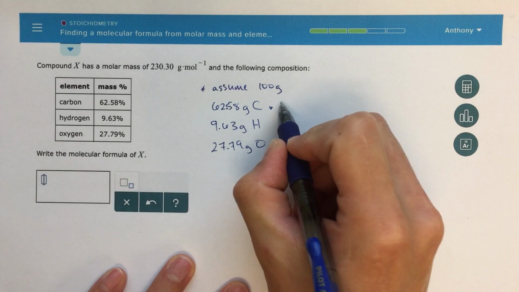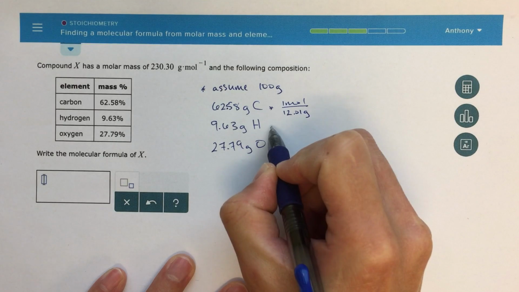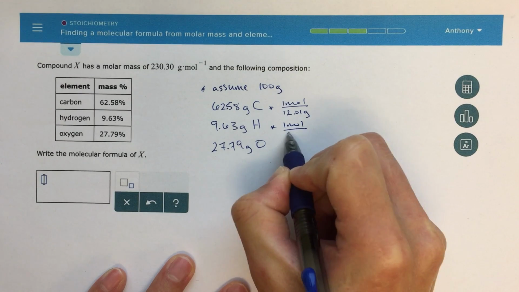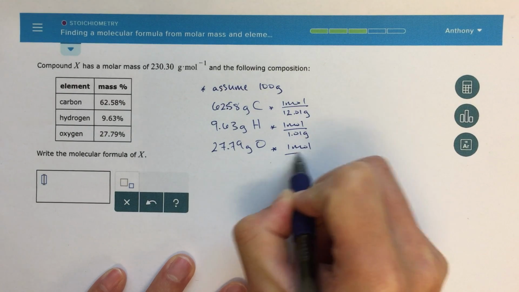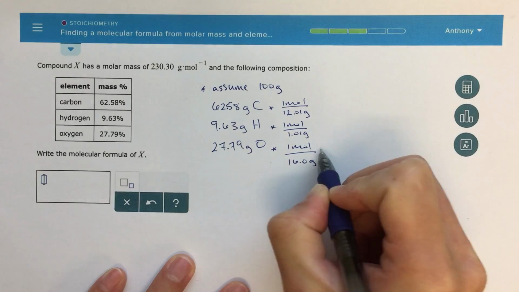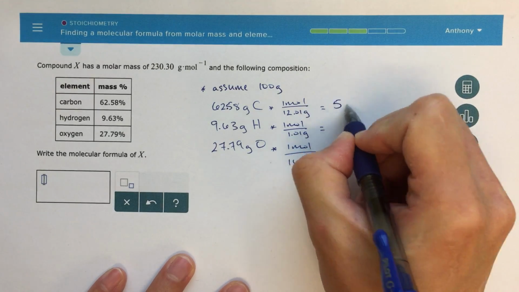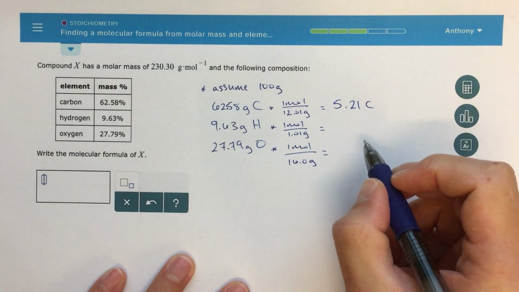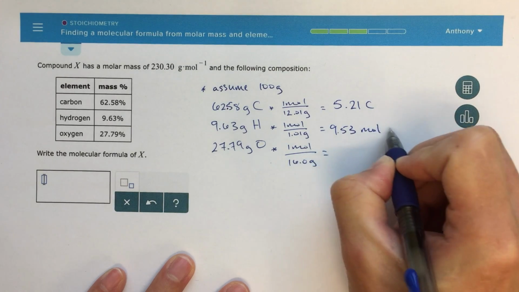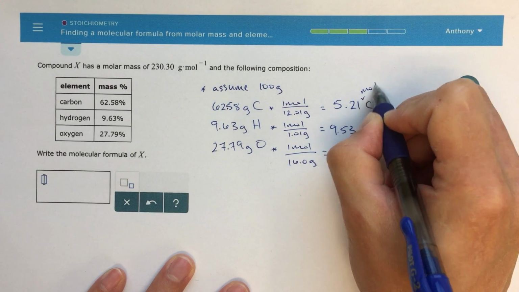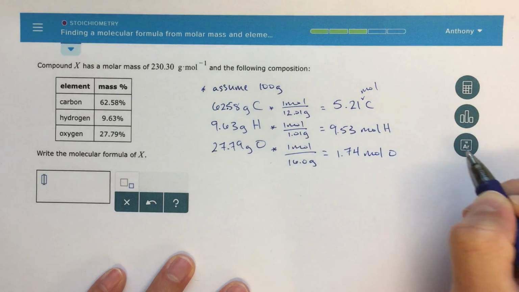I'm going to convert each one of these into moles, so 1 mole over 12.01 grams for carbon, 1 mole over 1.01 grams for hydrogen, and then 1 mole over 16.0 grams for oxygen. And then we'll get our different numbers of moles of each of those elements. So 5.21 moles of carbon, 9.53 moles of hydrogen, looks like I forgot to write moles here, and then 1.74 moles of oxygen.